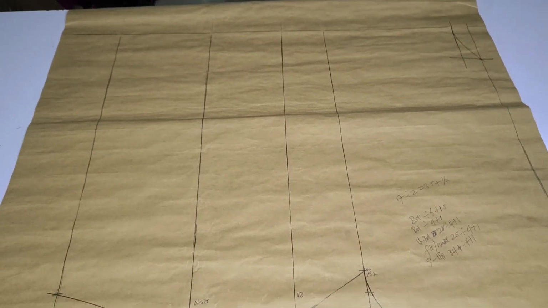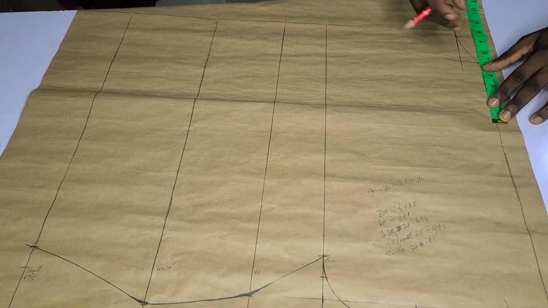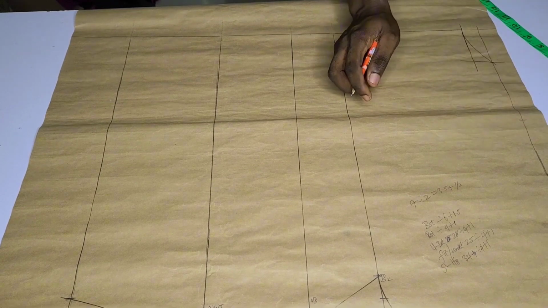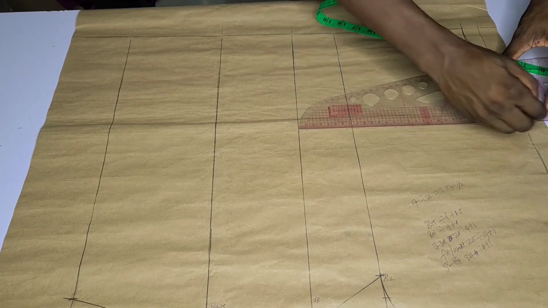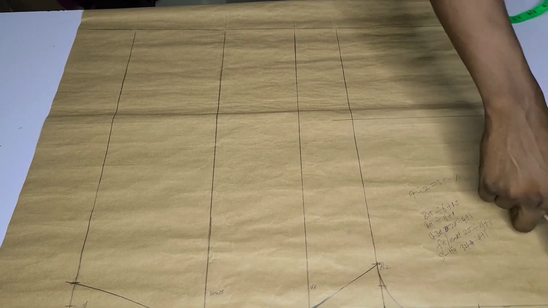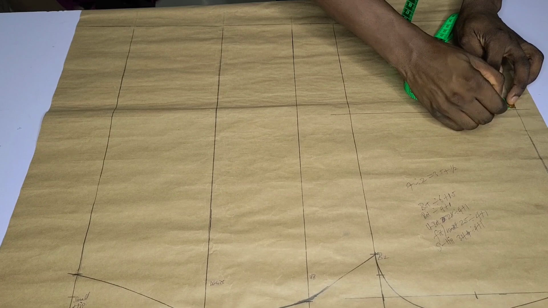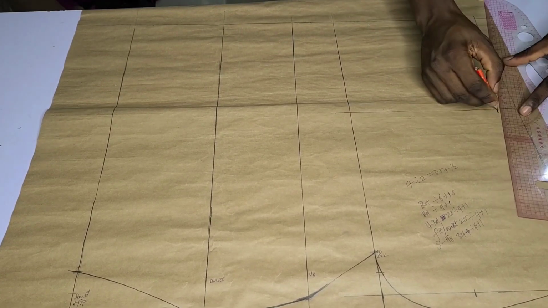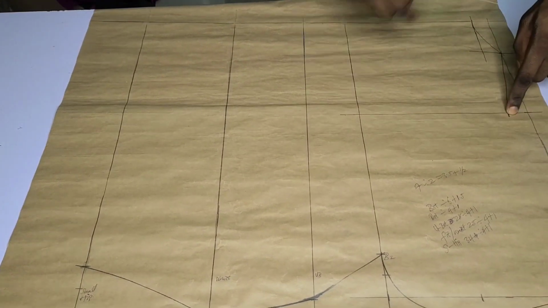So after doing that, the next thing I'm going to do right now is to get our shoulder. Don't forget, our shoulder is 16 divided by 2, which is 8. So after doing that, all you have to do is to place your ruler and then get your shoulder line. So after that, you come down by 1 inch for your shoulder slope. The front shoulder slope is always 1.5, while the back shoulder slope is always 1 inch. Then you connect it up to your neck.